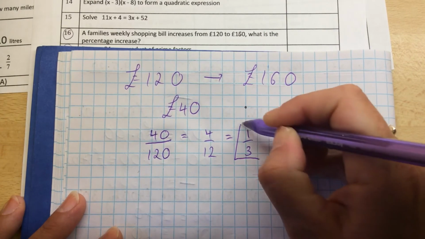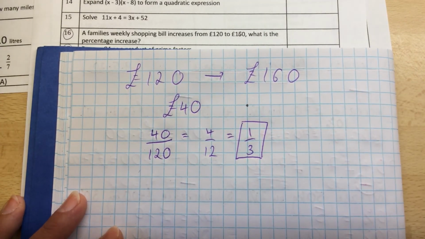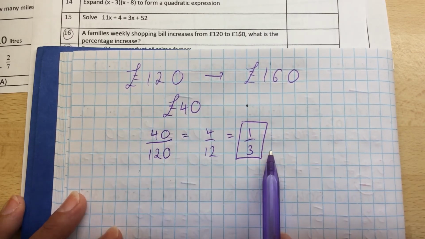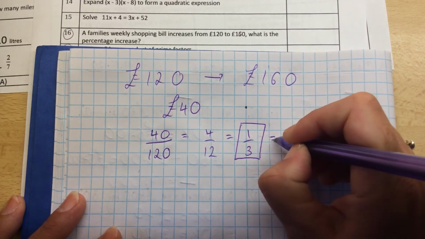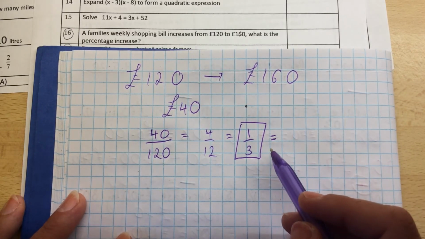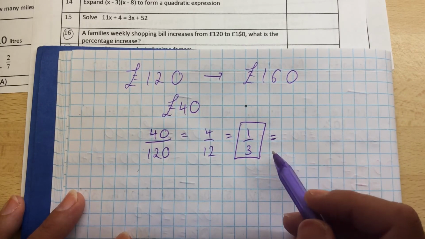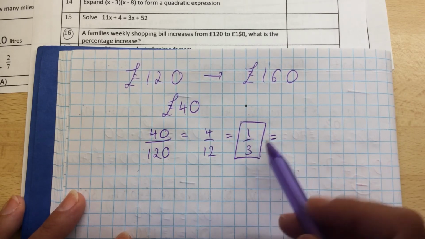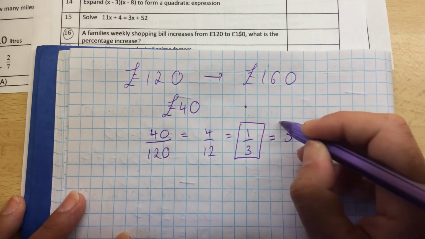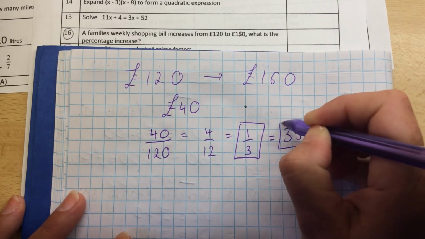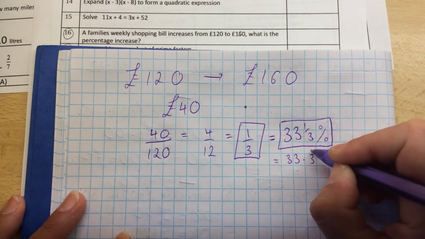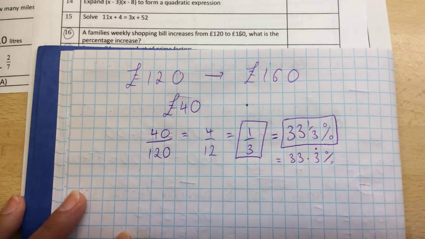So if I was asked for the fraction, I could stop here and say the fraction that increases is a third. Now, the question asks for the percentage increase, not the fraction increase. So I need to convert this third to a percentage. It's one of those I should know off by heart. I know a half is 50%, I know a quarter is 25%, and I should know that a third is 33 and a third percent. That's my final answer. You could also write it as 33.3 recurring, and that is the same answer.